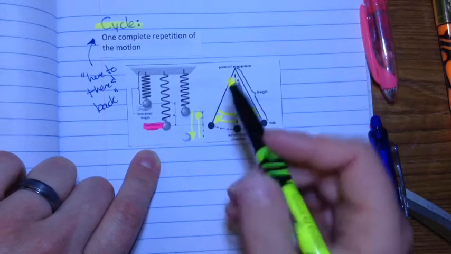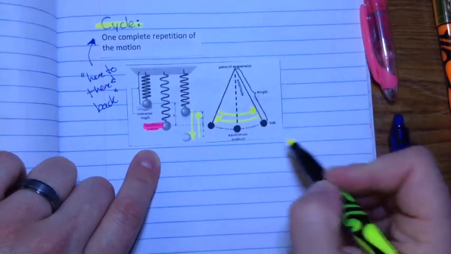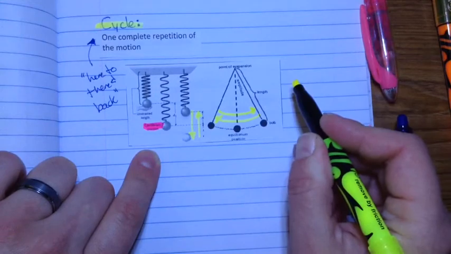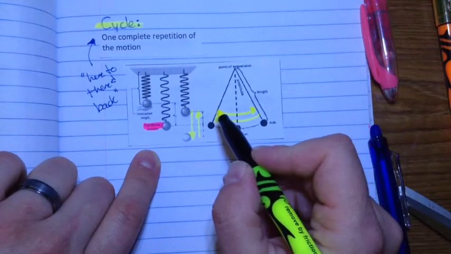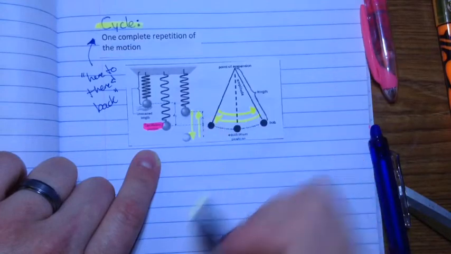So if you think about a wheel, a wheel that goes around when you get back to where you started from, that's gone through one cycle. You go down and back, that's one cycle. Over and back, one cycle.